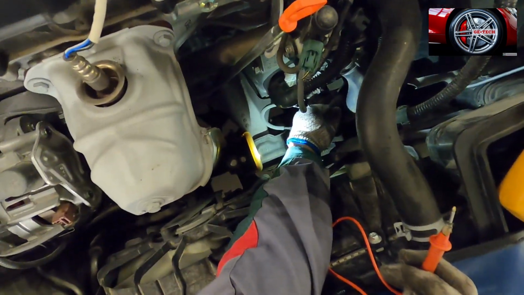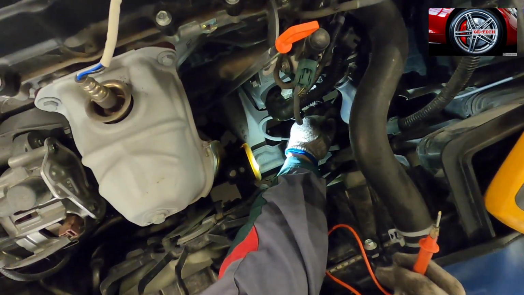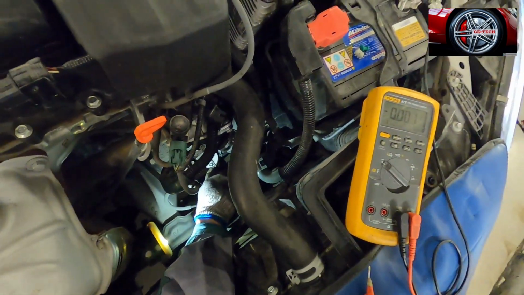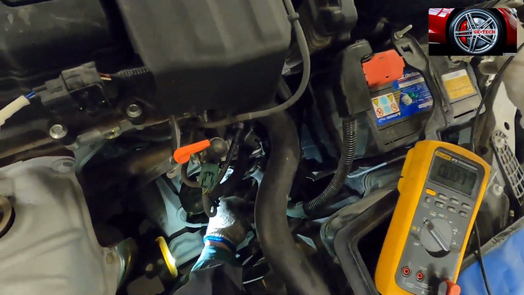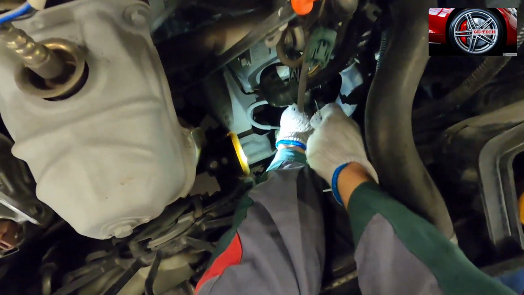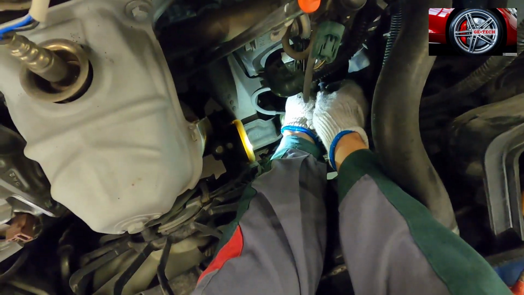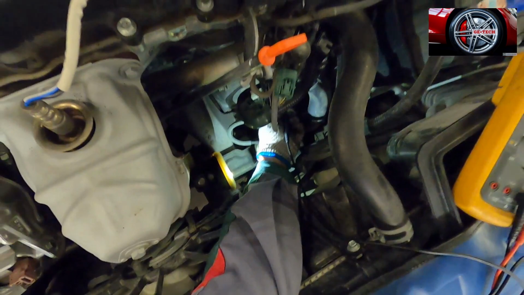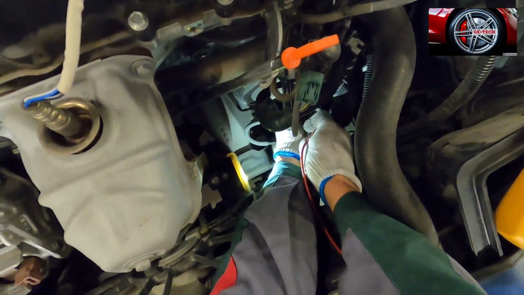That is the power source, 5 volts. And the signal line also has 5 volts. So we have both signal and power line. What we are going to measure now is the sensor ground. The other terminal is the sensor ground, and let's probe the power line.